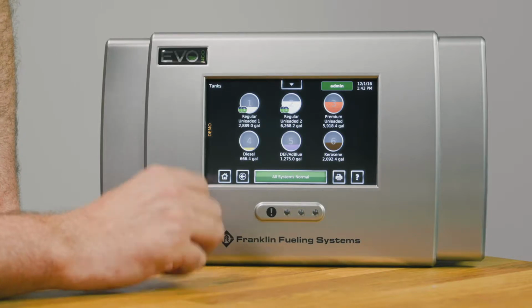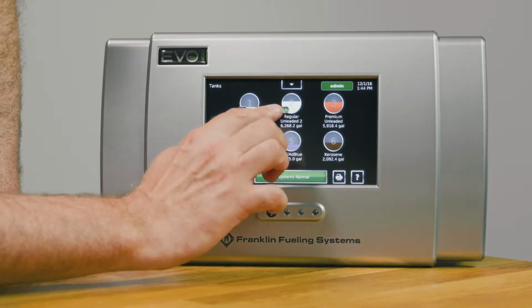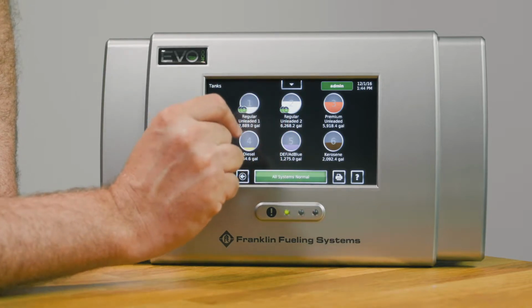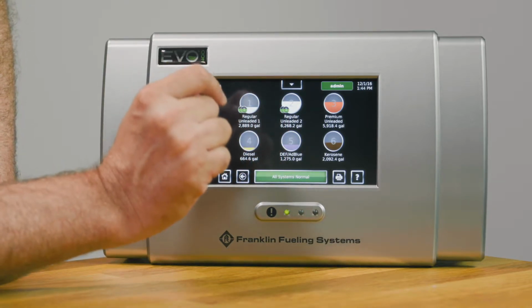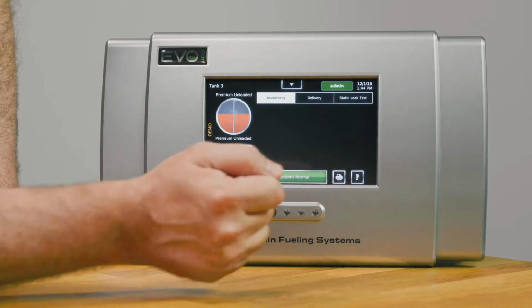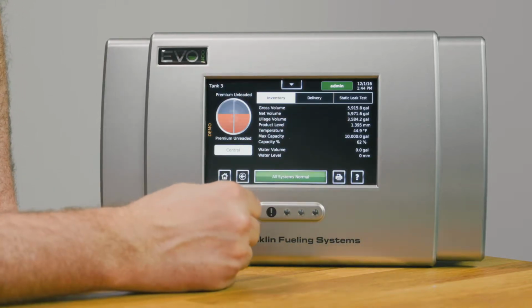product in the tank. As you can see here on the first two tanks, we've got a little graphic showing a number 1. That is indicating that these two tanks are in a manifold, and we'll talk a little bit about manifolds later on. So if we touch one of these individual tanks, we go in, now we can see the actual inventory detail of the individual tank.